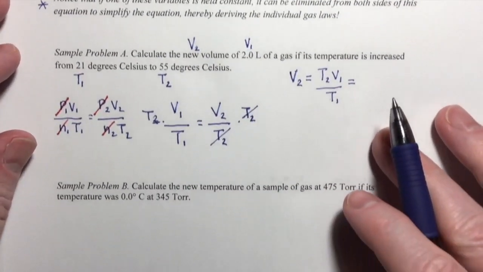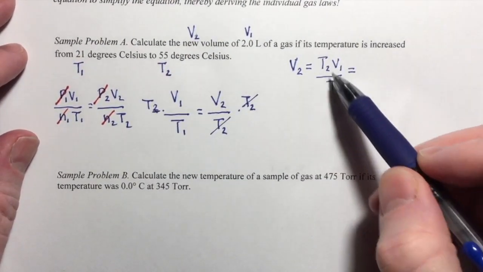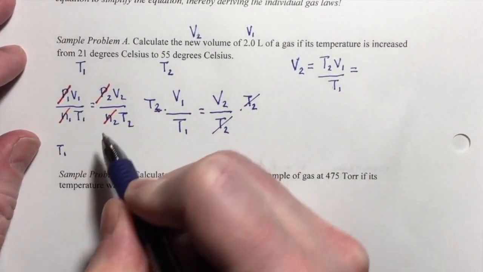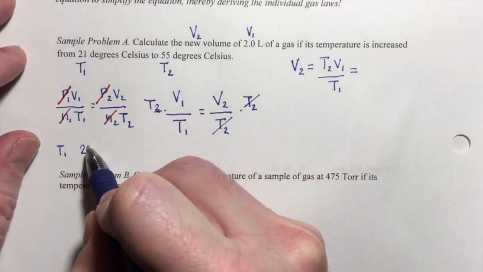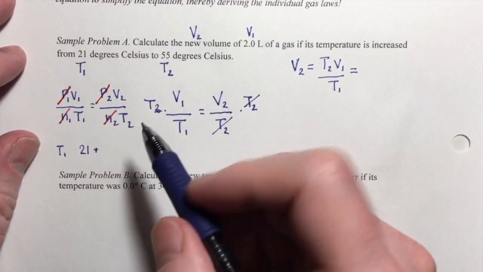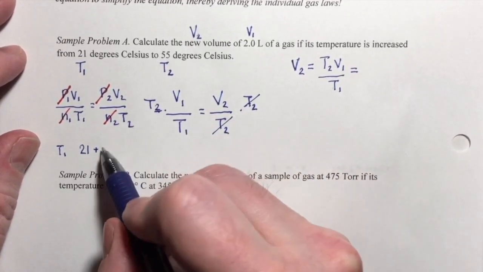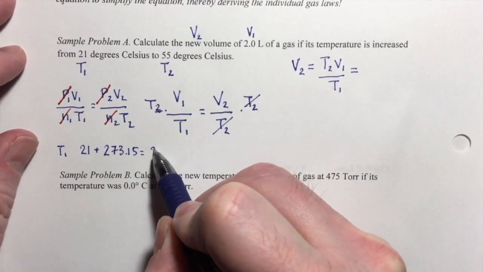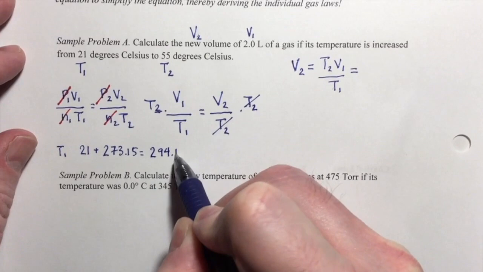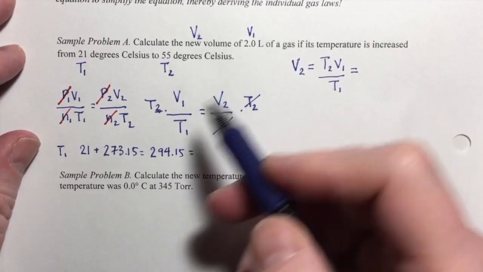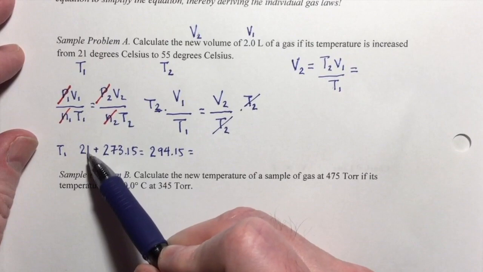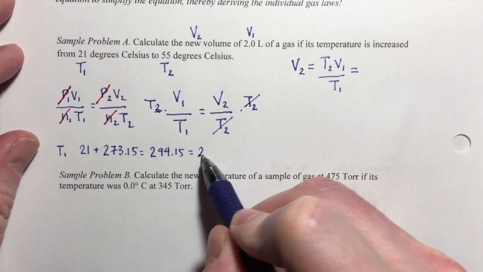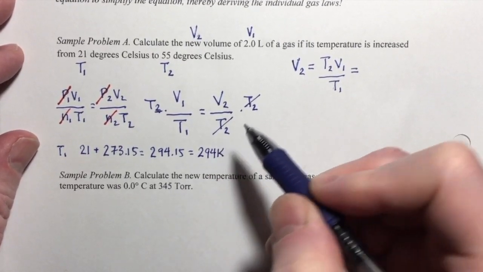So coming back to our problem here, we cannot plug in these temperatures until we convert them to kelvins. So let me do some conversions here. For T1, I have 21 degrees, and to convert it to kelvins, I have to add 273.15, and I get 294.15. But this is an addition problem, so the precision is dictated by that number, and so this is only 294 Kelvin.